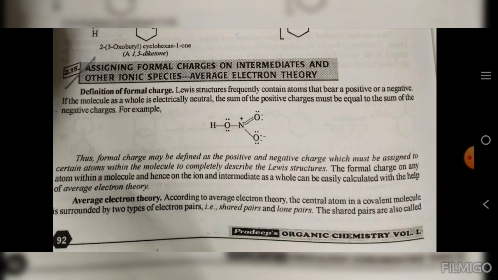Assigning formal charges on intermediates and other ionic species. Average electron theory. Definition of formal charge. Lewis structures frequently contain atoms that bear a positive or a negative charge. If the molecule as a whole is electrically neutral, the sum of the positive charges must be equal to the sum of the negative charges, for example. Thus, formal charges may be defined as the positive and negative charge which must be assigned to certain atoms within the molecules to completely describe the Lewis structure.